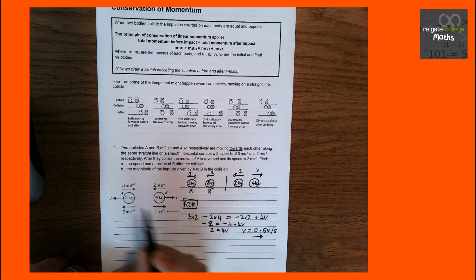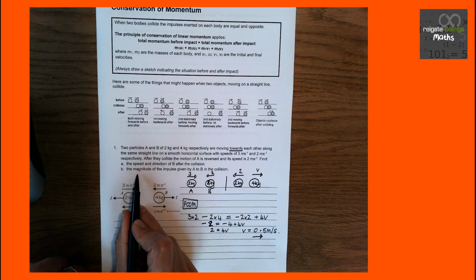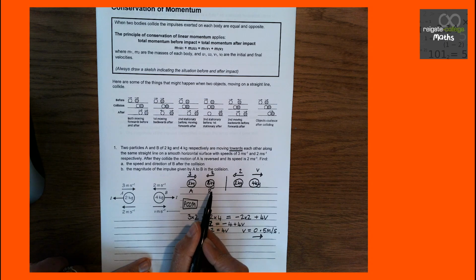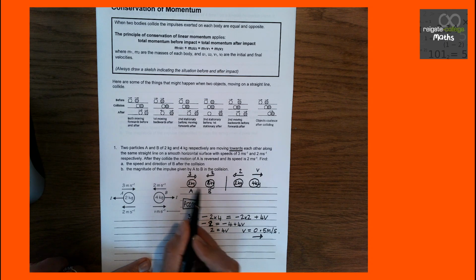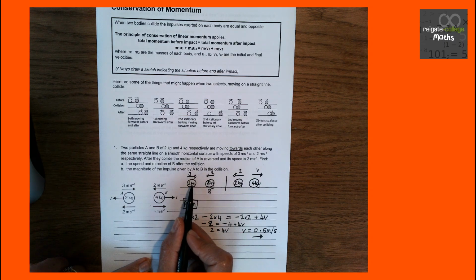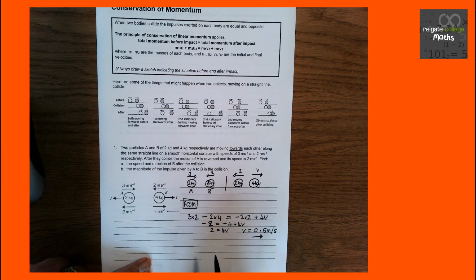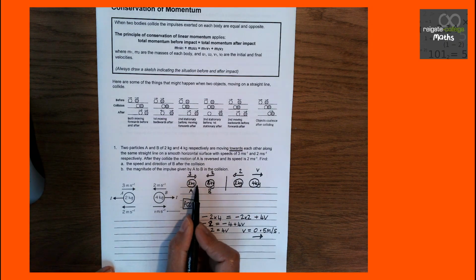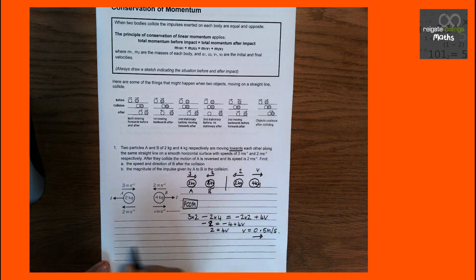Part B, we need to find the magnitude of the impulse given by A to B in the collision. Now remember that the impulse given by A to B will be equal and opposite to the impulse given by B to A. So I'm going to find the change in momentum of A, because impulse is change in momentum.